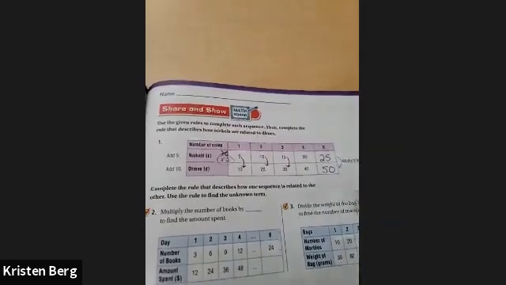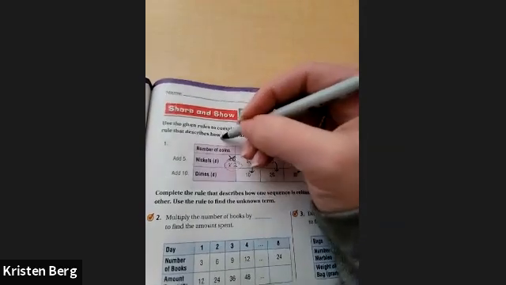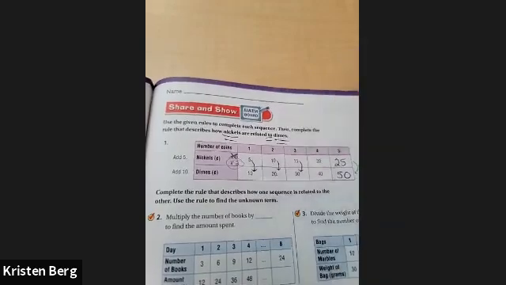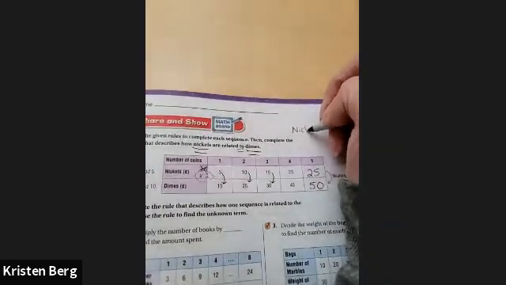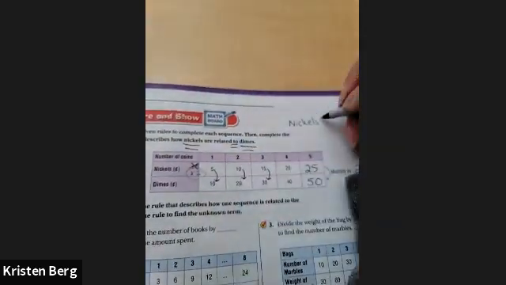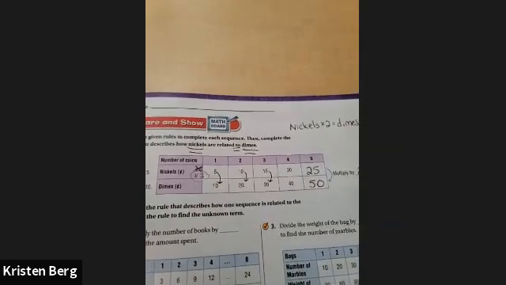So, it says complete the rule to describe nickels related to dimes. So they said nickels to dimes, so you have to do it in that order. How you would do that is you would do nickels, and then the rule is times the nickels by 2 to equal your dimes. And that is the rule.